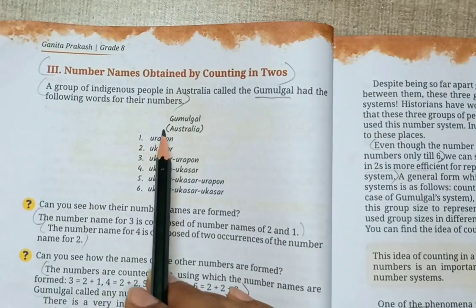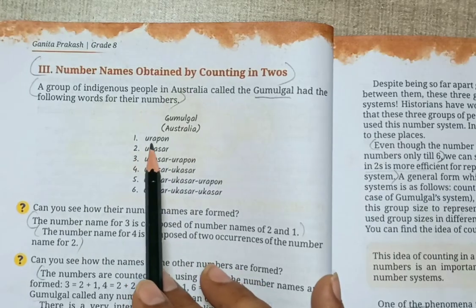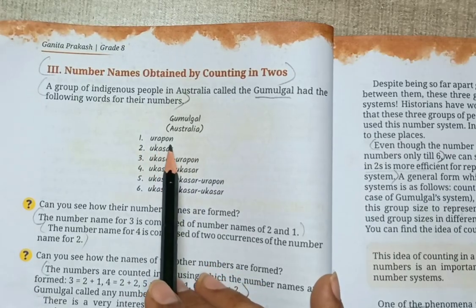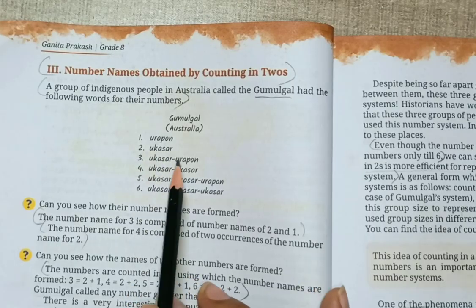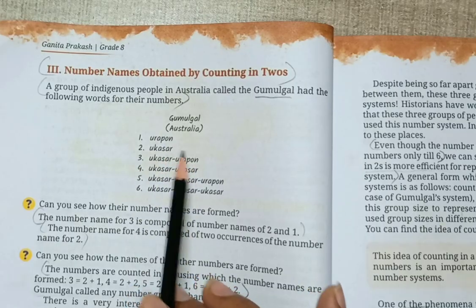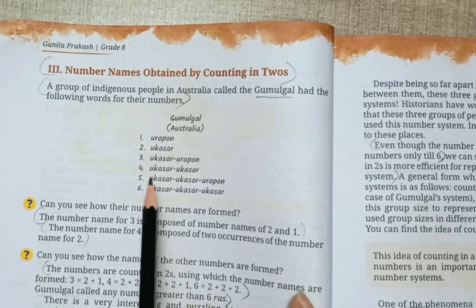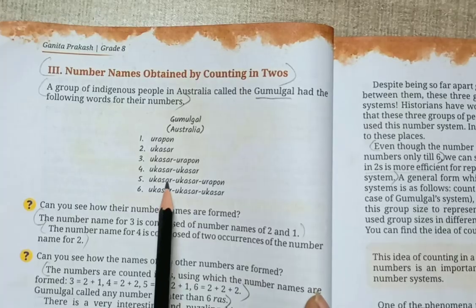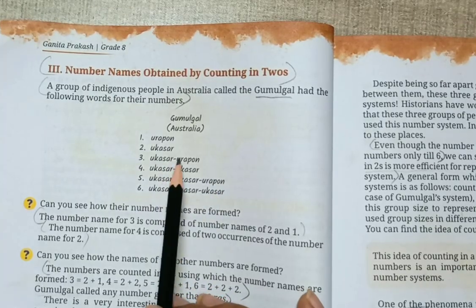Let us see how they represented numbers in Gumulgal. One is Urapon, two is Ukasar, three is Ukasar-Urapon, four is Ukasar-Ukasar, and five is Ukasar-Ukasar-Urapon. They just keep adding.